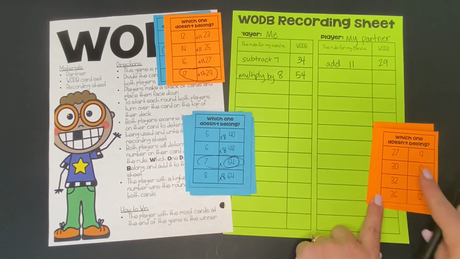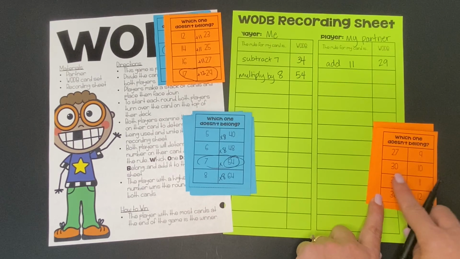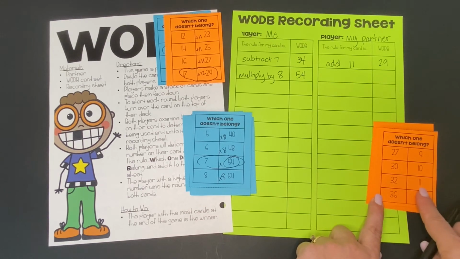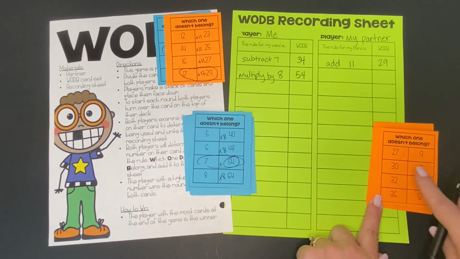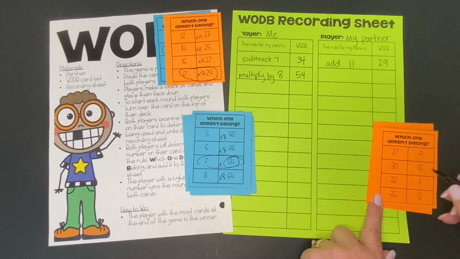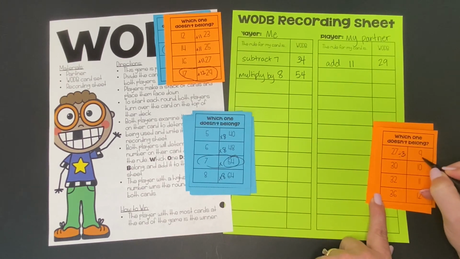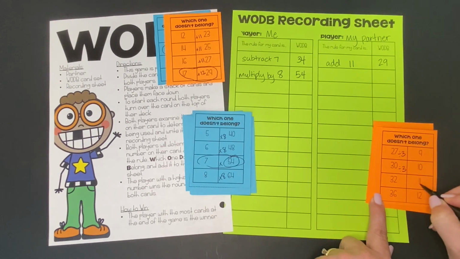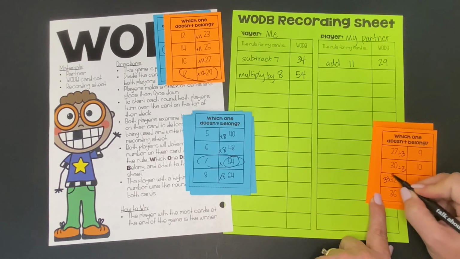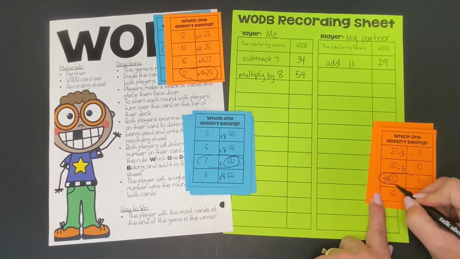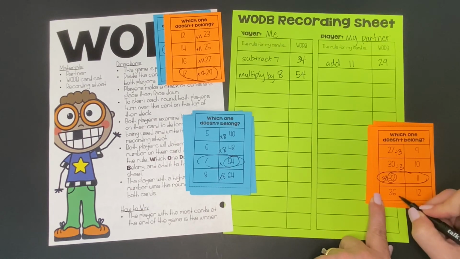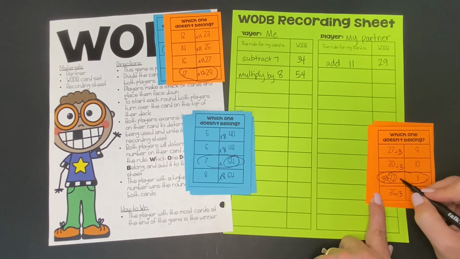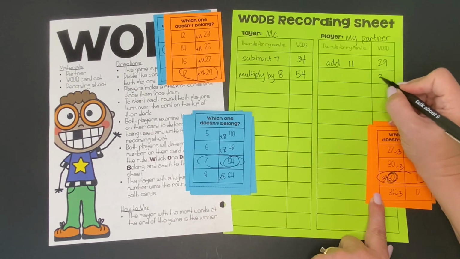Over here, which one doesn't belong? 27, 9, 30, 10, 32, 11, 36, 12. I think I recognize some multiplication and division going on here, but since I have a bigger number going to a smaller one, it's going to be divide. 27 divided by 3 is 9. 30 divided by 3 is 10. 32, I think this is supposed to be 33, isn't it? So this one is my one that doesn't belong. And 36 divided by 3 equals 12. All right, so my mistake is right here with the 32. So my answer here is 32.